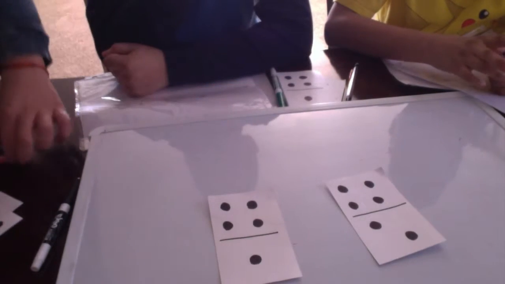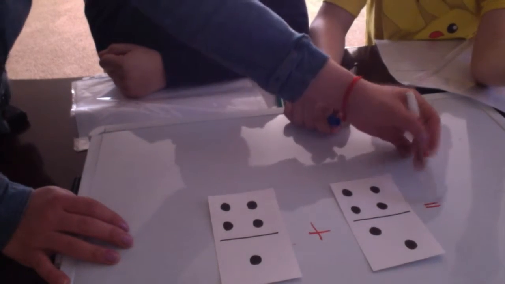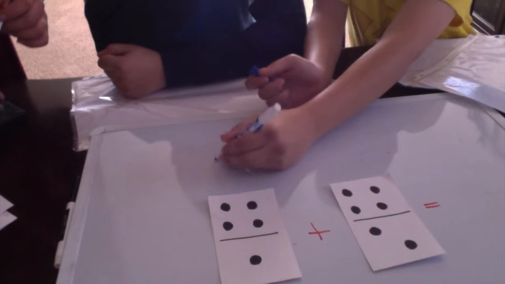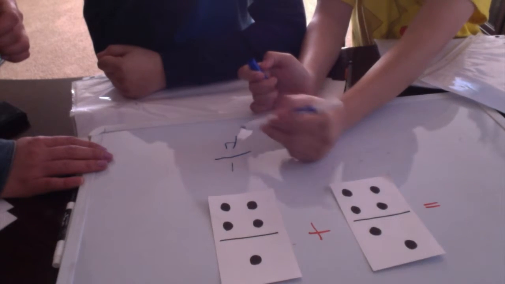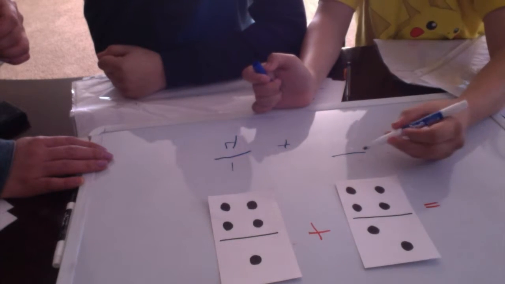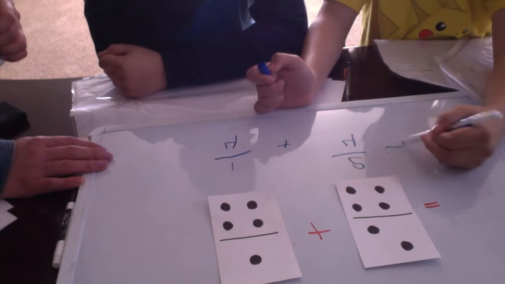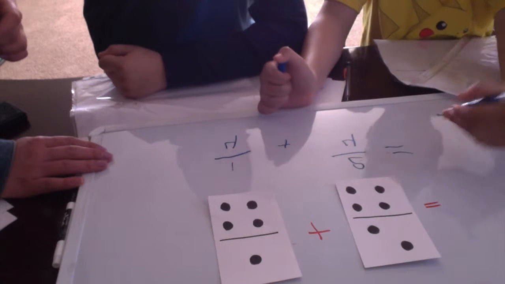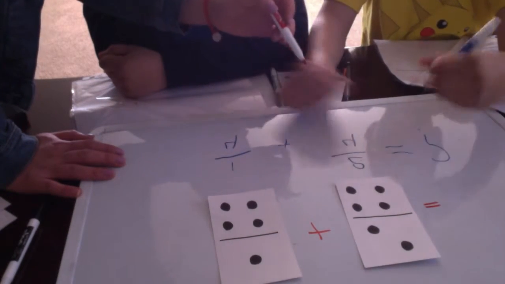The first one? We're going to, let me see, add them. We're going to add these fractions. I know. Because this one is 1/4 plus 2/4 equals. Equals what? Do we keep the denominator or do we change it?